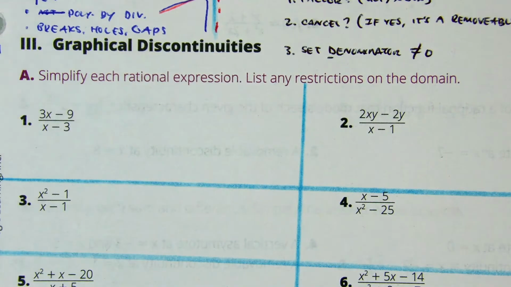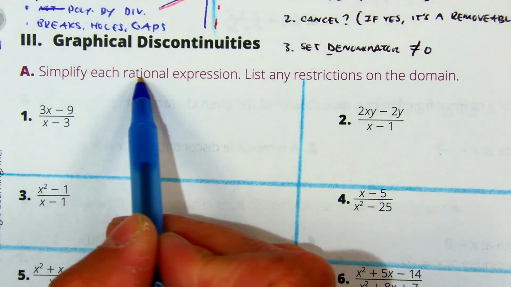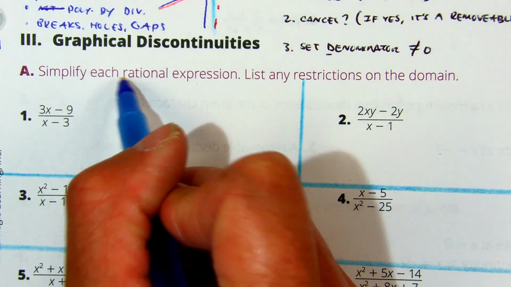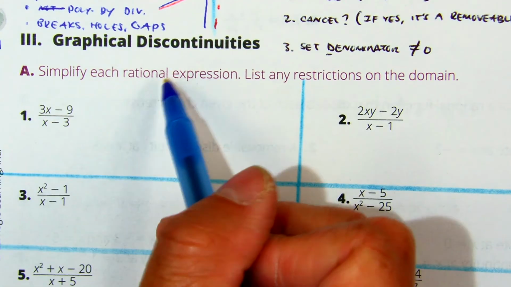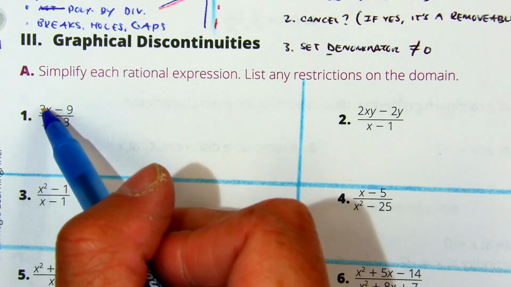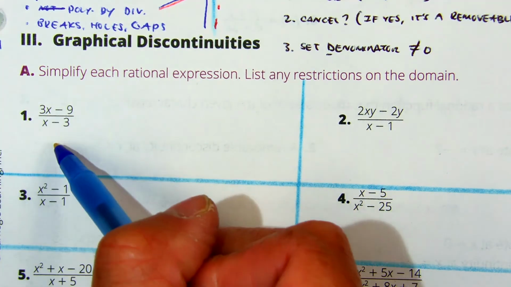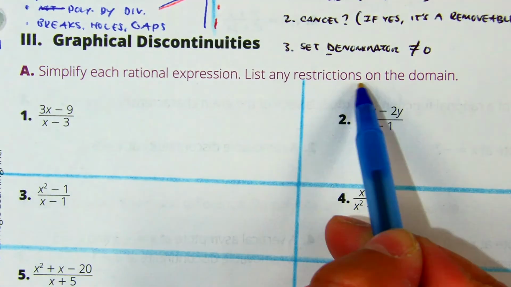Let's go ahead and try the first question. Simplify each rational expression. This is a rational expression or a function. If I just said y equals, it would be a function. It's an expression because I have a polynomial divided by a polynomial. List any restrictions on the domain.